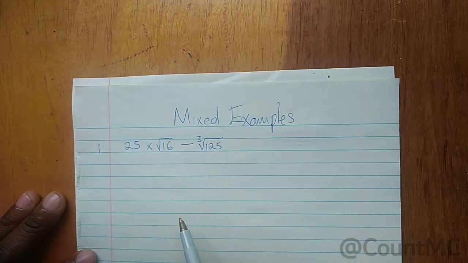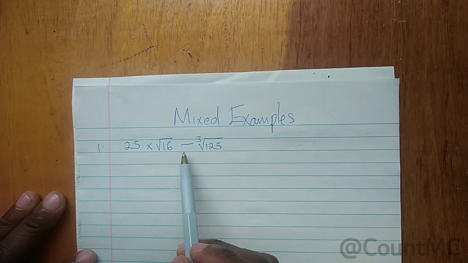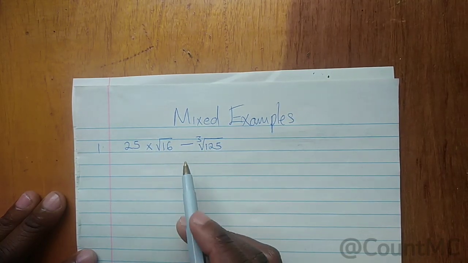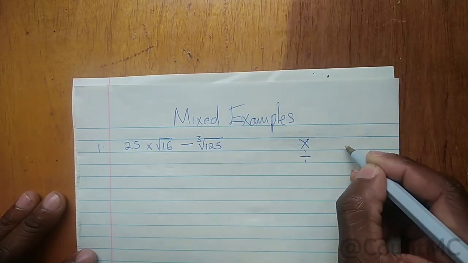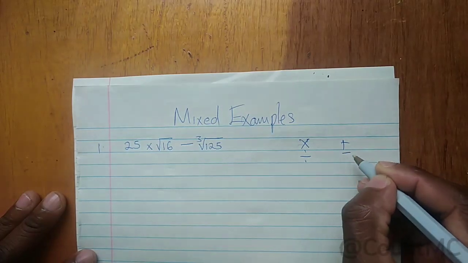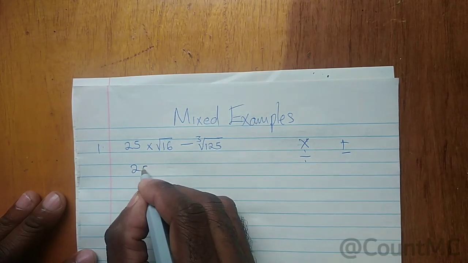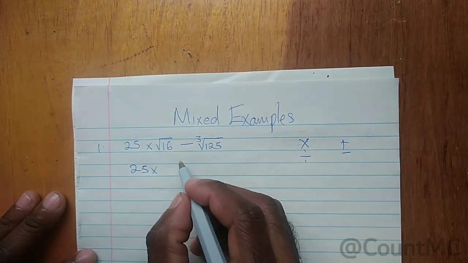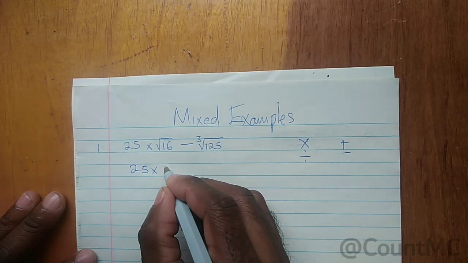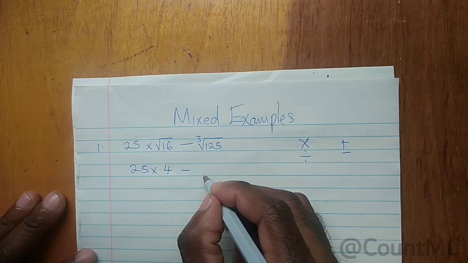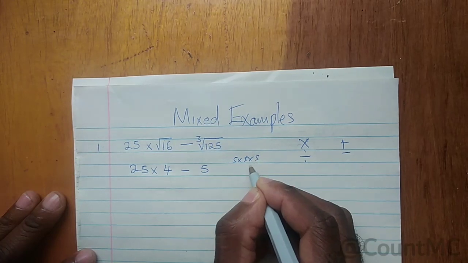Let's finish up using mixed examples. You've got multiplication and subtraction in the same calculation. Remember, we said you always start with multiplication and division, then you finish off with addition and subtraction. So here you have to simplify this first. So we have a 25 times what's square root of 16, a number that repeats itself 2 times, 16, that's 4, minus what's cube root of 125, that's 5. If you say 5 times 5 times 5, you get 125.